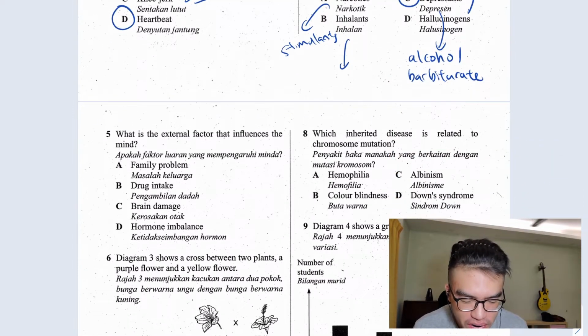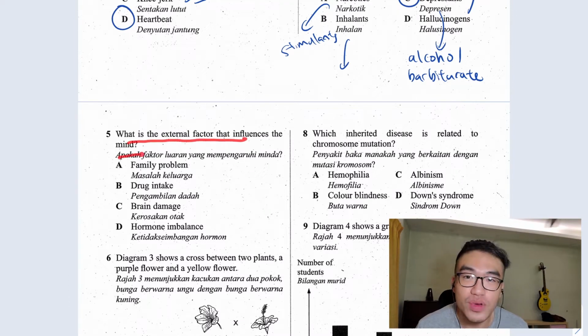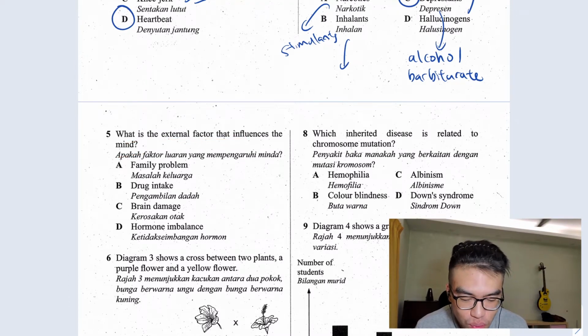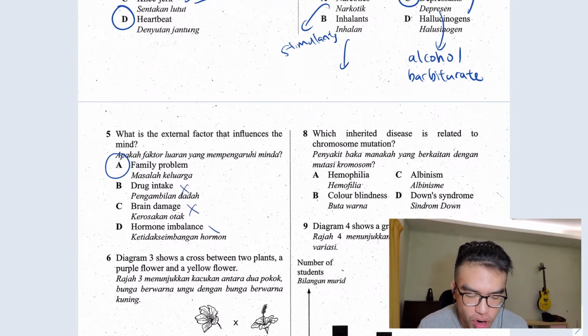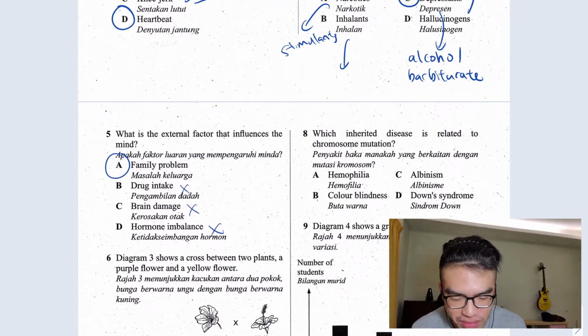Next, question 5. What is the external factor that influences the mind? I can only see one here. That would be family problem. Drug intake, brain damage, hormonal imbalance, those would be internal factors.